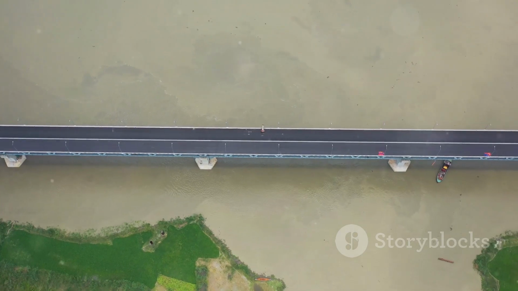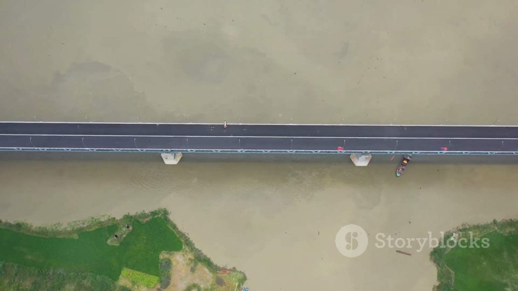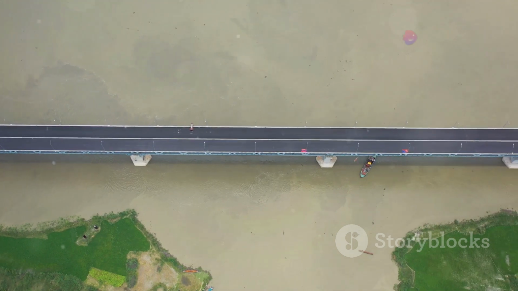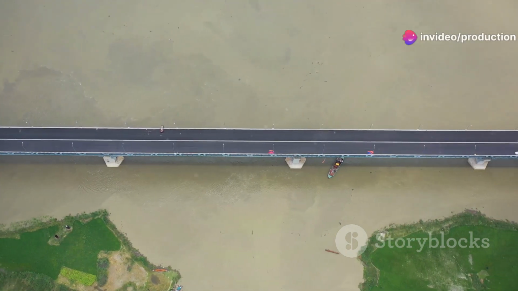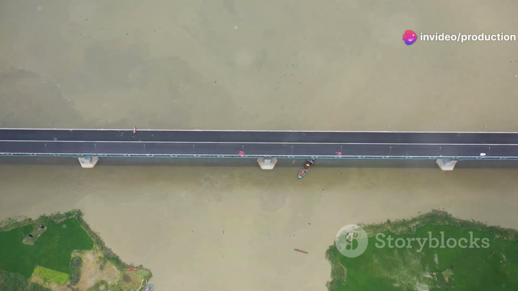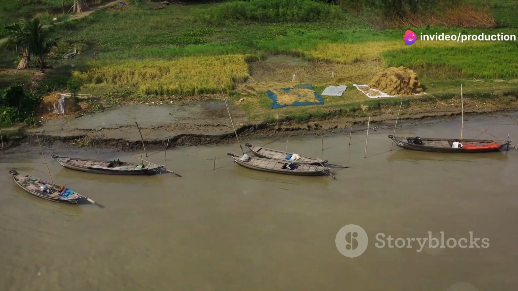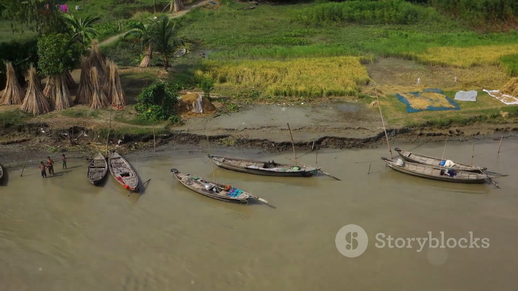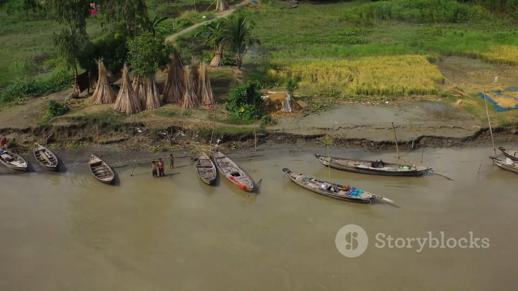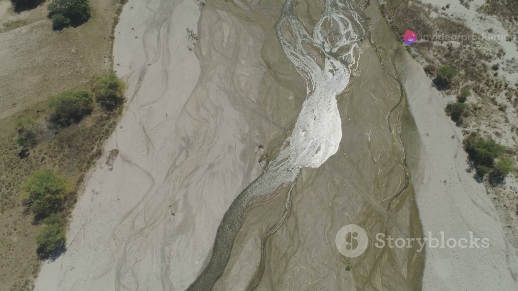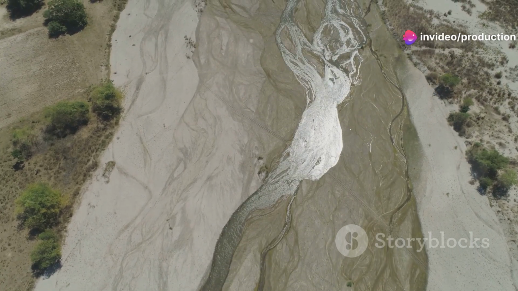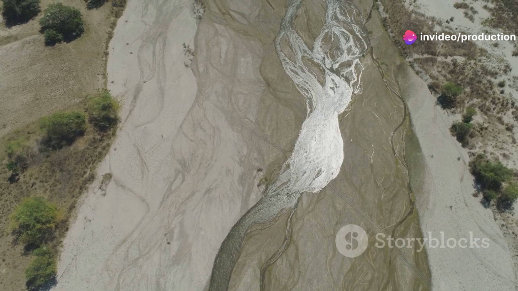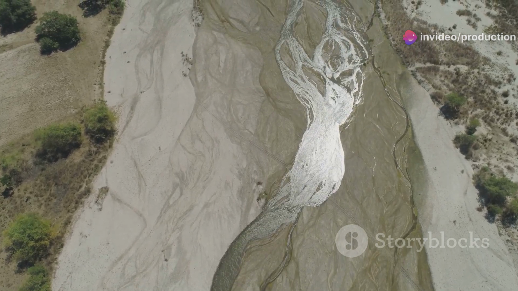The rivers are lifelines for millions of people, and any disruption in their flow can have serious consequences for agriculture, livelihoods, and daily life. The lack of a comprehensive water-sharing agreement between the two countries has only added to the mistrust and suspicion. Negotiations have been ongoing for years, but a mutually acceptable solution has yet to be reached, leaving both sides frustrated and wary of each other's intentions.